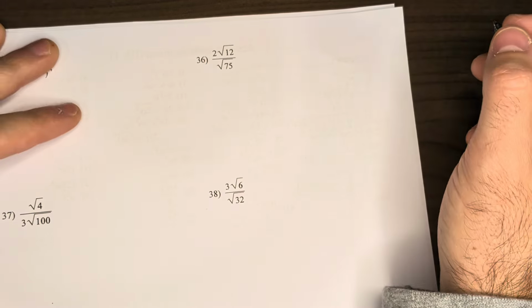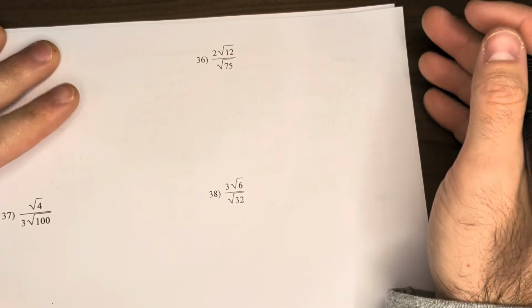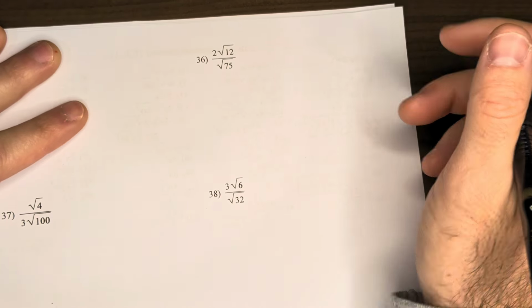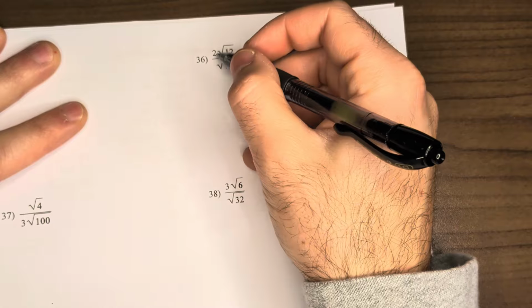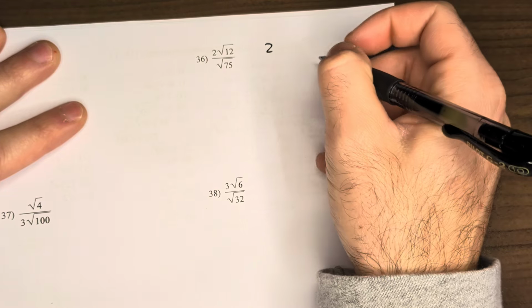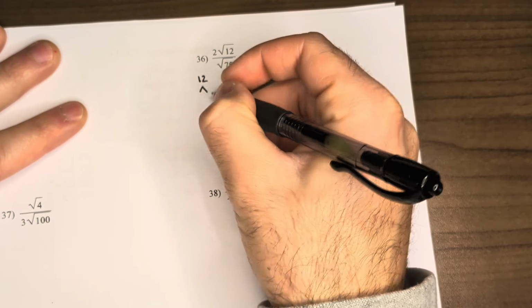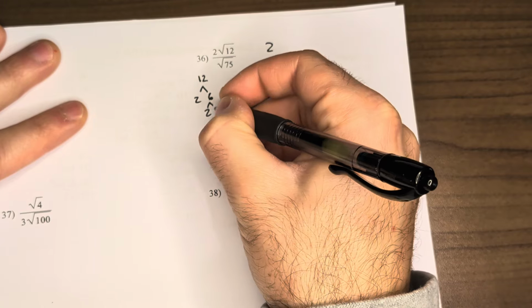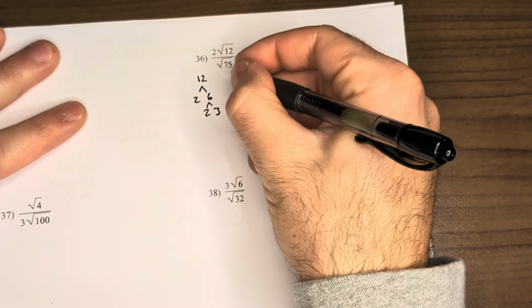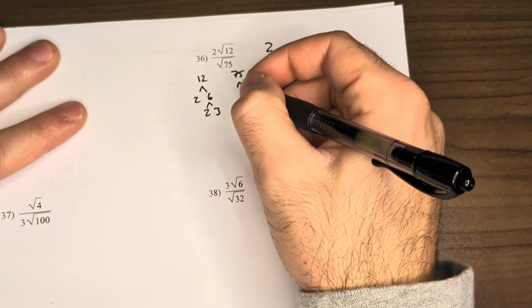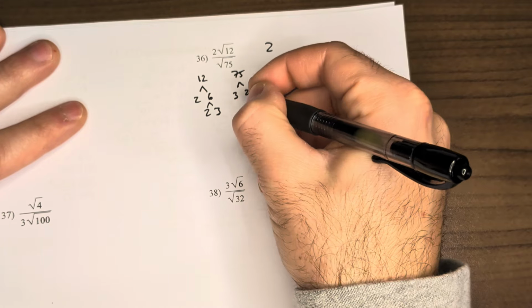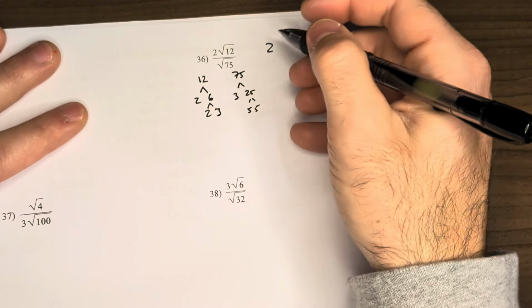You don't need to break it down like this, but this is probably the most useful way to do it. If I break the 12, I get 2 and 6, 2 and 3. If I do the same for the 75, I get 3, 25, 5 and 5. So I'm going to rewrite things.